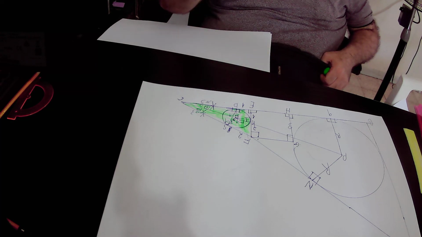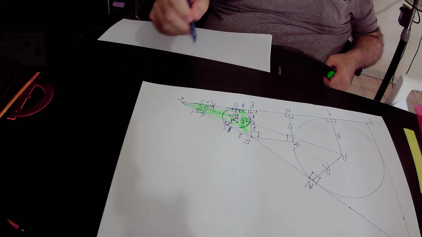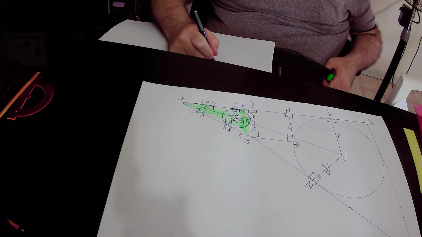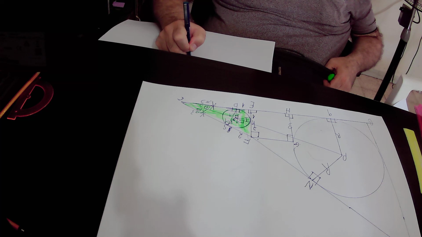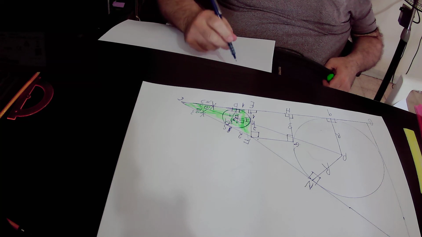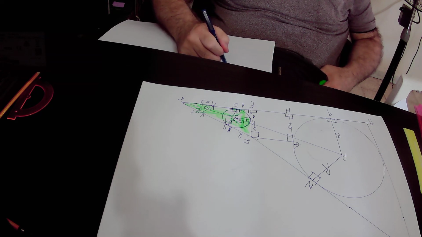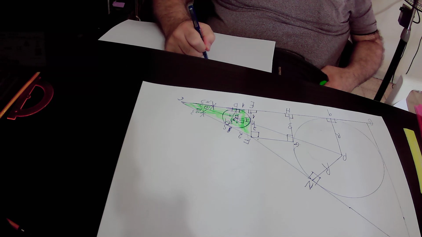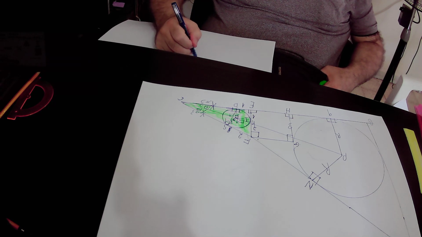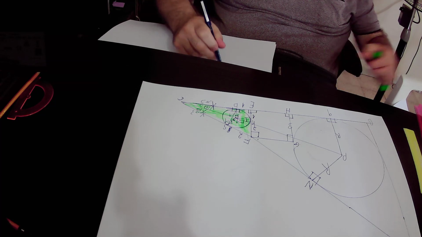And according to rule number 2, CN equals CQ. And finally, side PC is the common side that belongs to both triangles, so PC is equal to PC. It's the common side that belongs to both triangles.